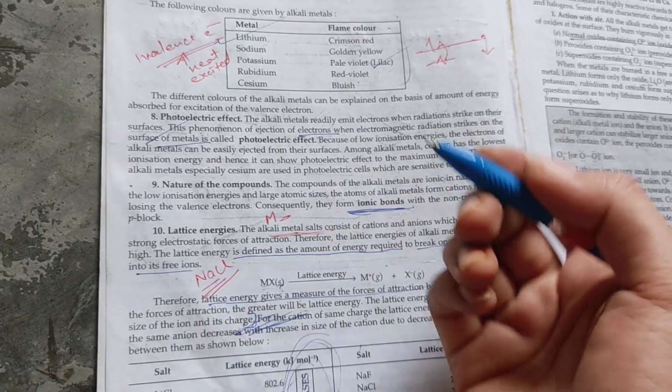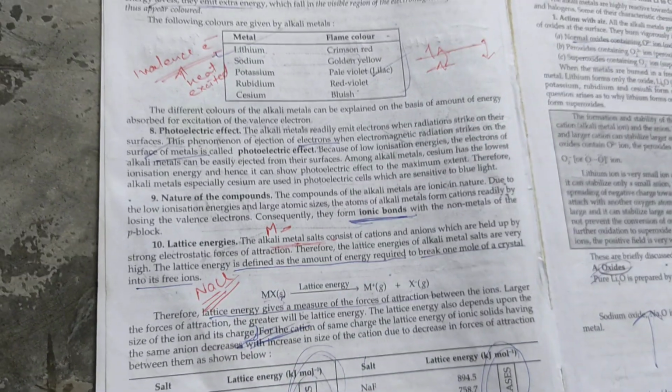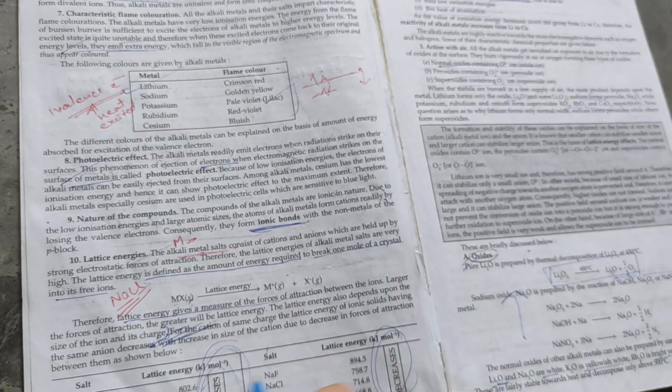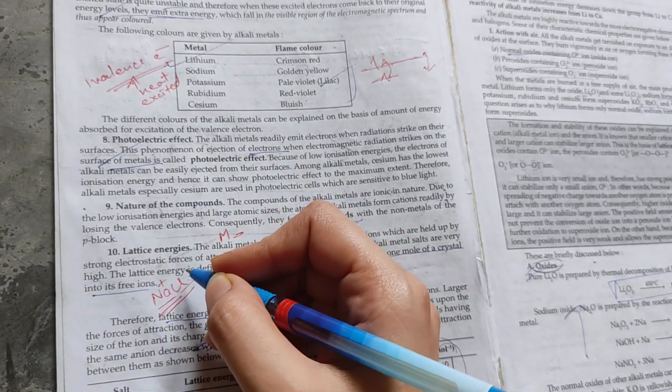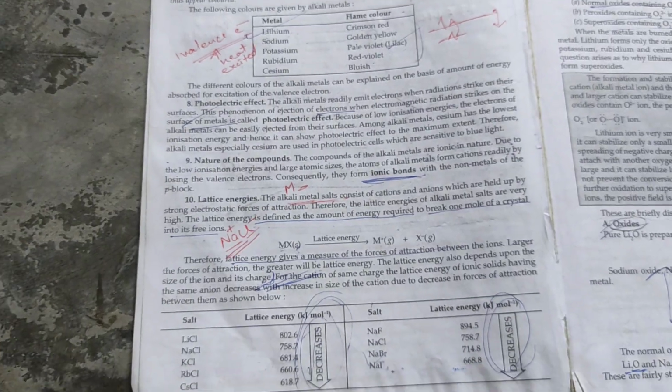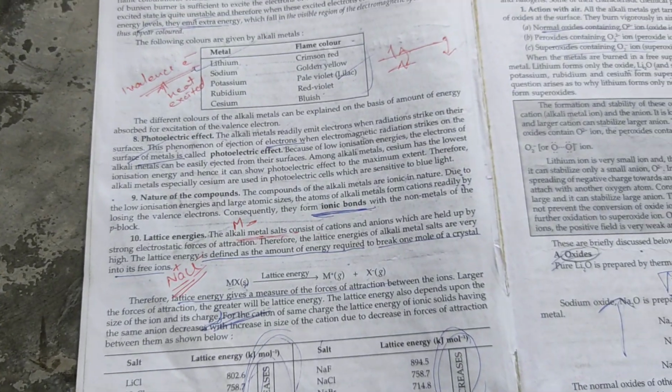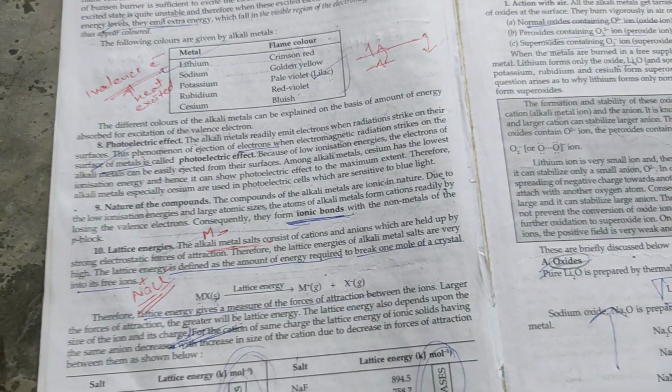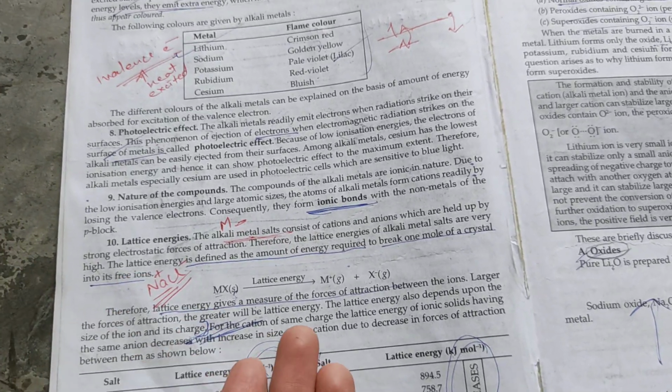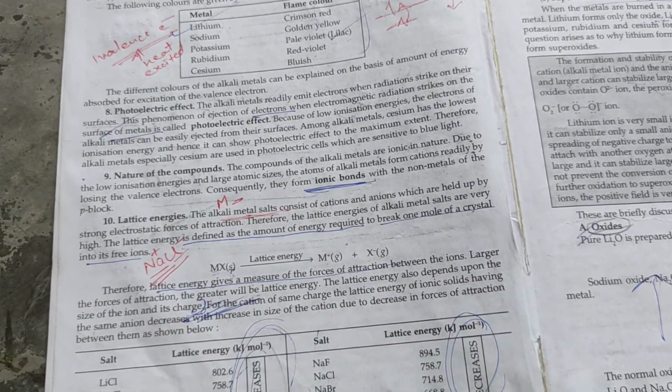Here sodium is an alkali metal and chloride is the second counterpart. See, Na is positive, Cl is negative, so they have strong electrostatic forces of attraction. Therefore the lattice energies are very high. One positive, one negative, high lattice energy, because there's a high force of attraction between them.